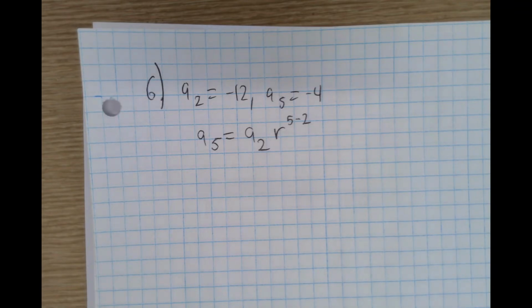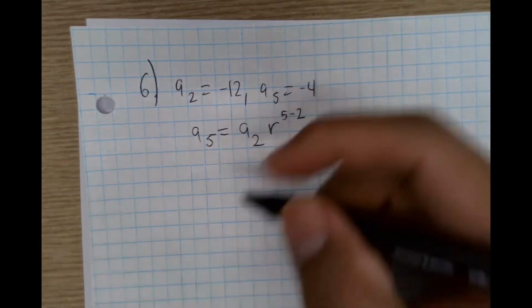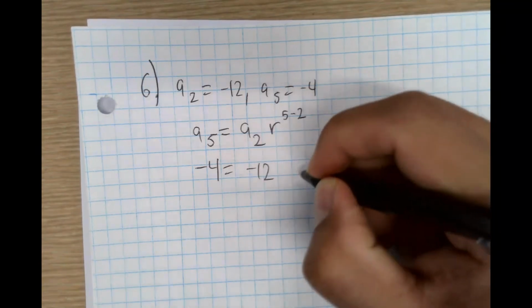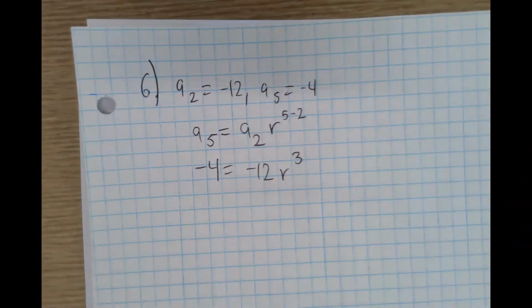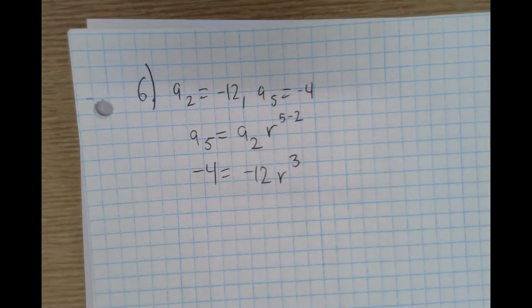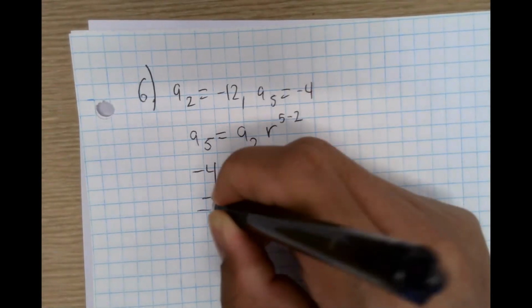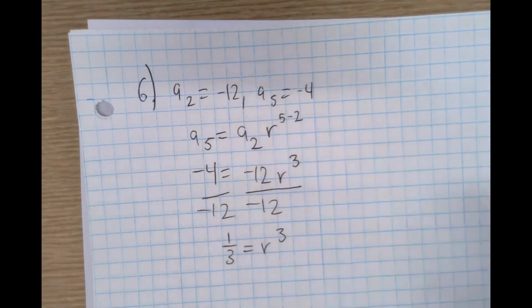So then we can plug in for a of 5 and a of 2. So we have negative 4 is equal to negative 12 r to the 3rd power. Okay. So what we're solving for right now is the common ratio, so then we could divide by -12 on both sides, and we get 1/3 is equal to r to the third power.